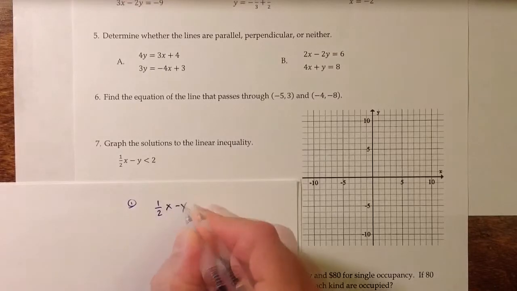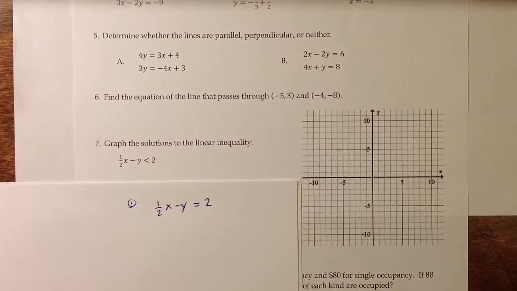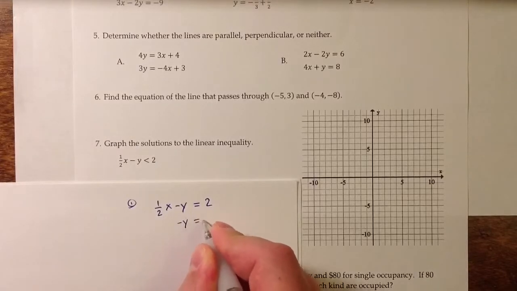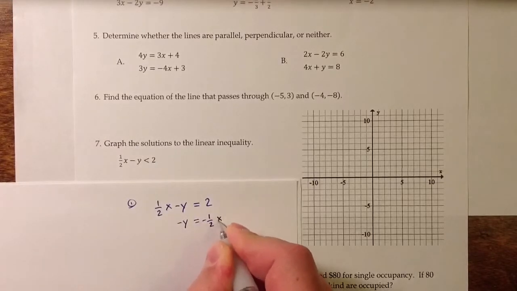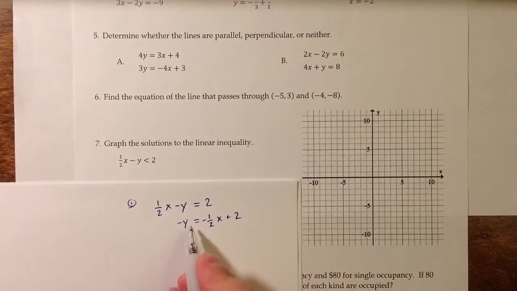So I can turn this into an equal sign, just for the purposes of identifying the line. And if I put it into slope-intercept form, that might be helpful. So let me subtract 1/2 x to the other side, and we have a plus 2 still over there. And with a negative y here, the minus sign from the y stays in front of the y.